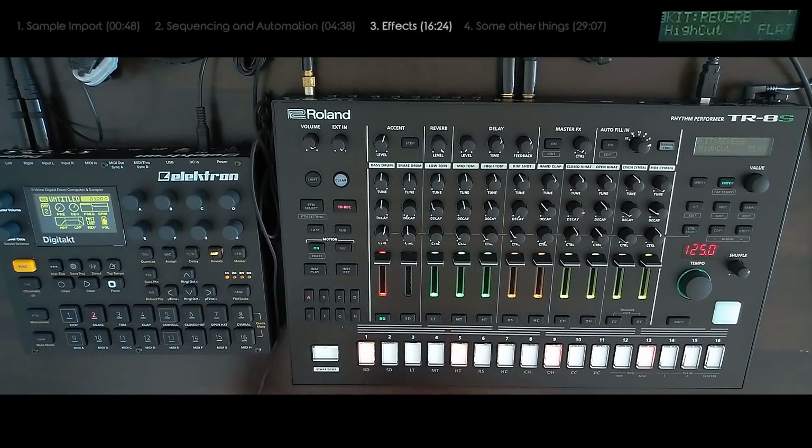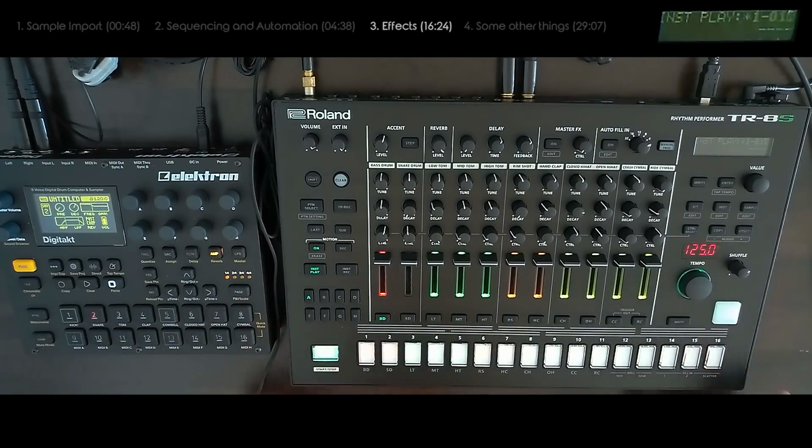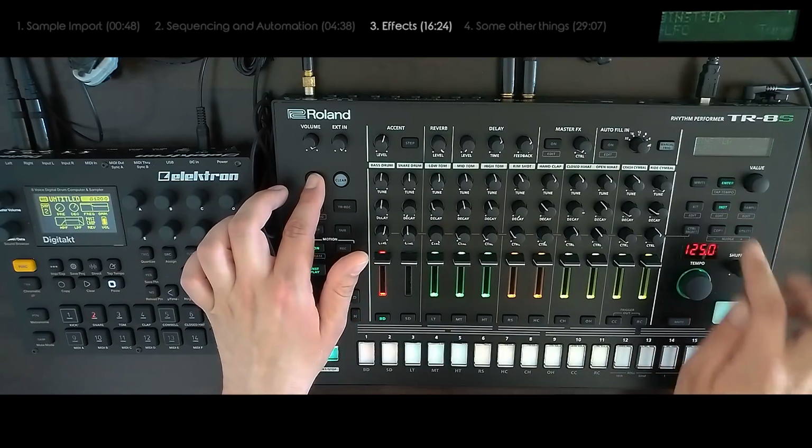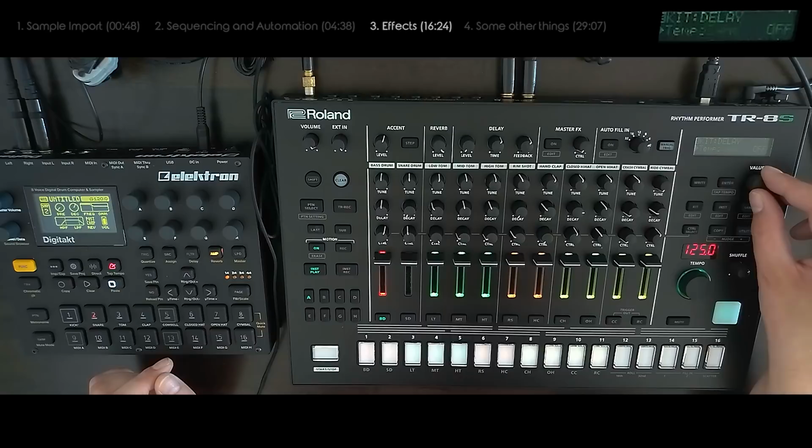Yeah, we have different sounds on both machines, so it's hard to compare them, but I think that the TR-8S reverb algorithms are also pretty neat, to be honest. They can sound very full as well. So at least the quality on that side seems to be okay. Yeah, and for the delay it's basically the same. We have different delay settings. We have different delay types, and let's see.